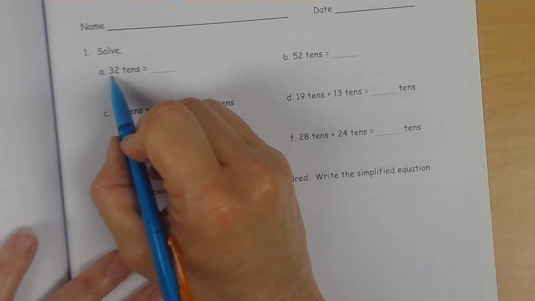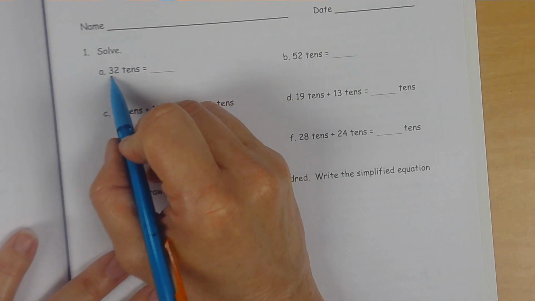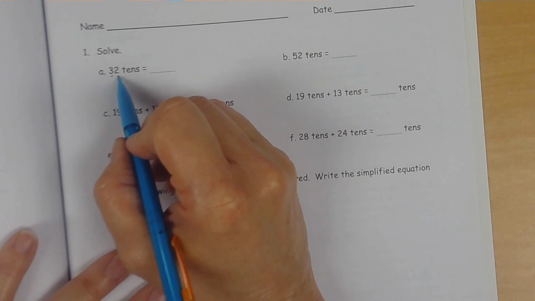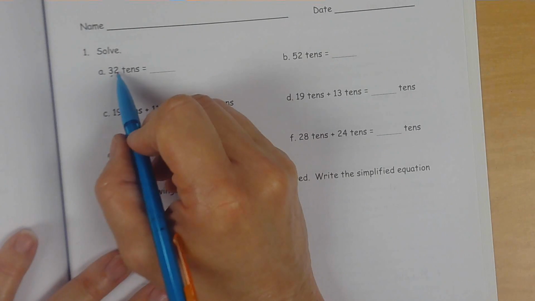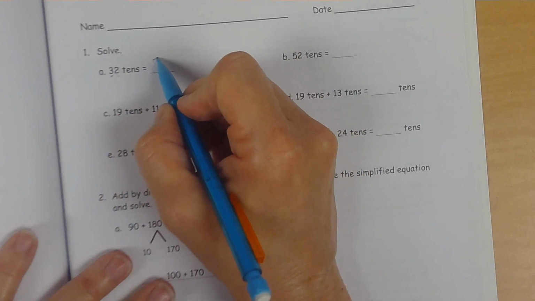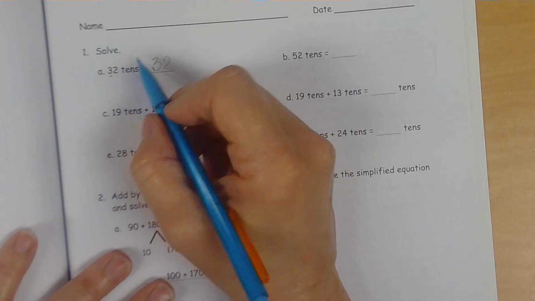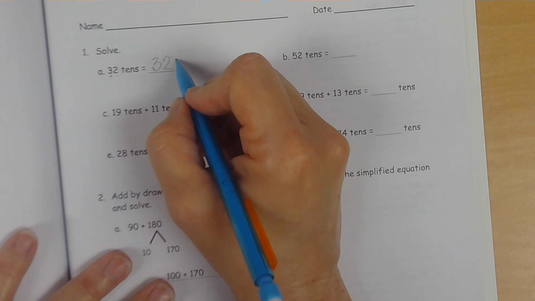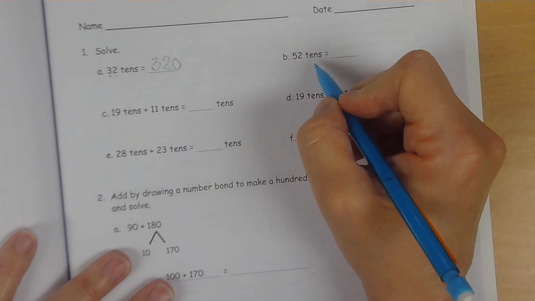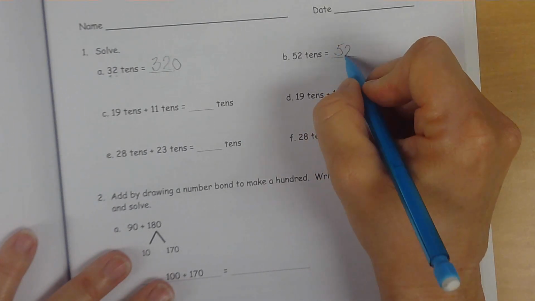So here I have 32 tens. Every time I have 10 tens, that's 100 again. So I have 300, and then I have 2 tens left over, which would be 20. So 320, and again, you're just putting a 0 at the end of this number. So 32 tens is 320. So how much is 52 tens? 520.